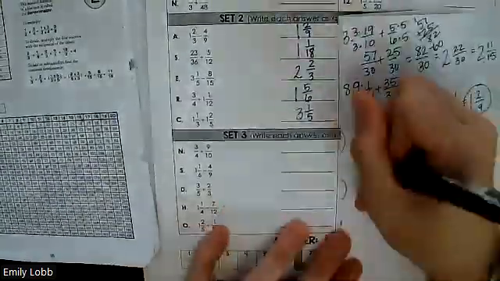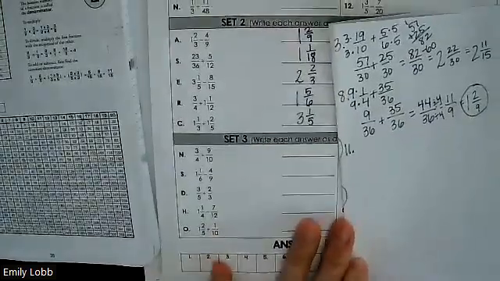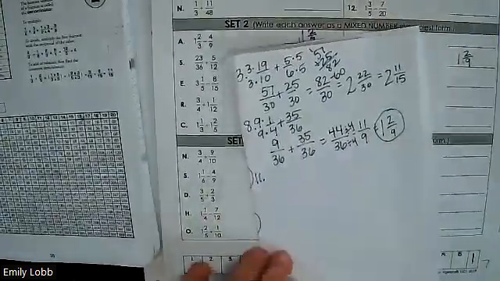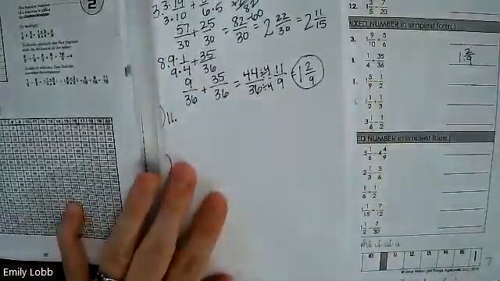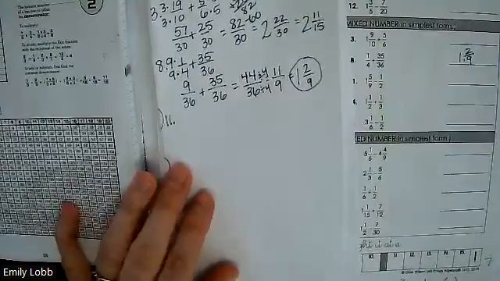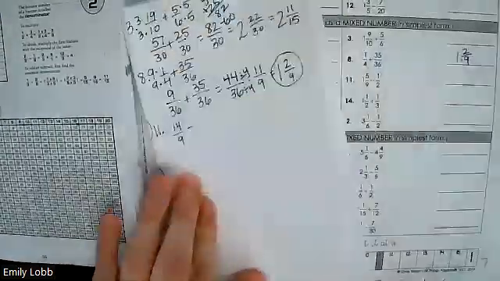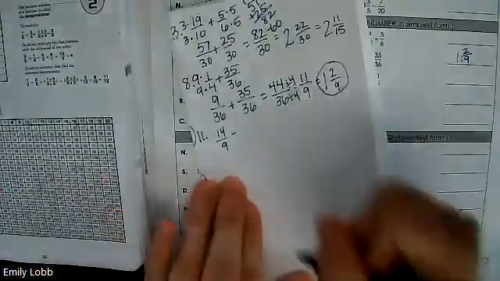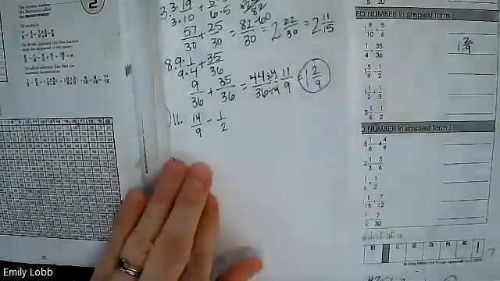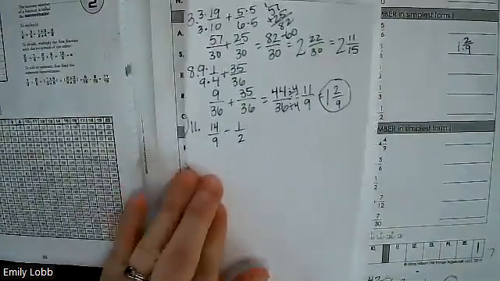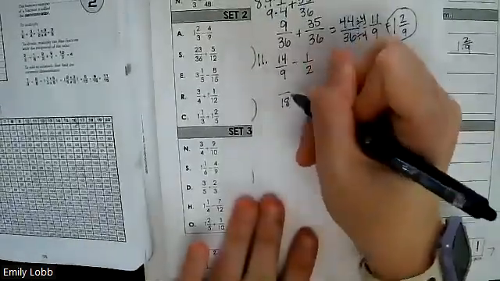All right, number 11. No, that was what you're supposed to start yesterday. 1 and 5/9. So 1 times 9 is 9, plus 5 is 14/9. Minus 1/2. So what's 2 times 9? 18.